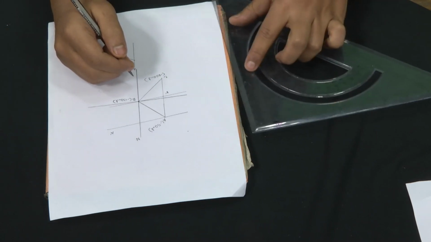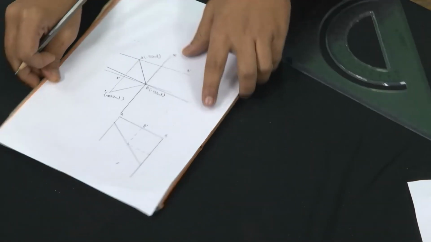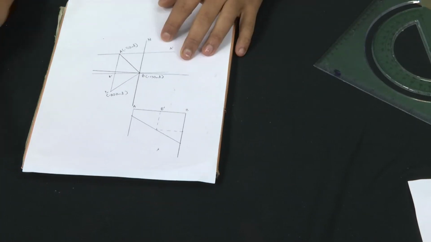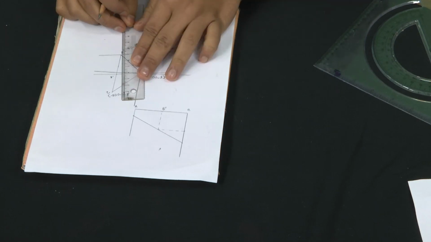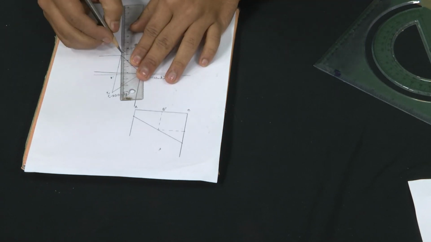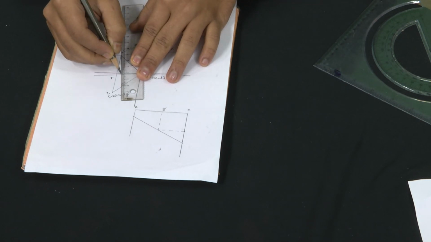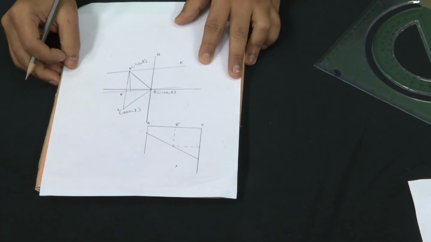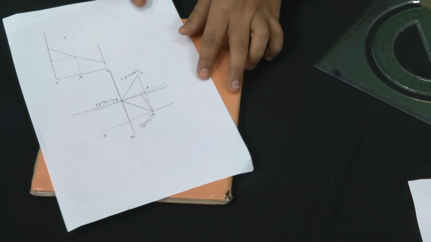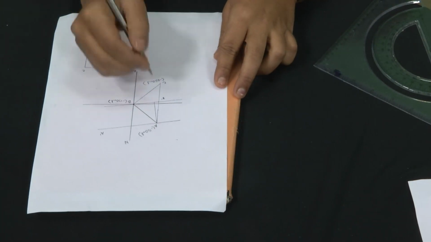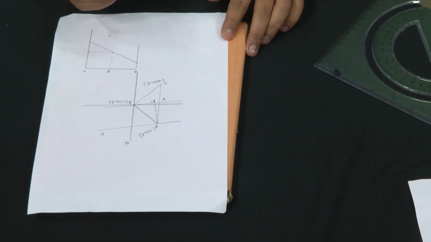So, now what I do is that I completely reorient the page and draw a perpendicular from A to B dash. Now, this perpendicular line which I have drawn from A will intersect the B dash line, which I call suppose P or P dash.